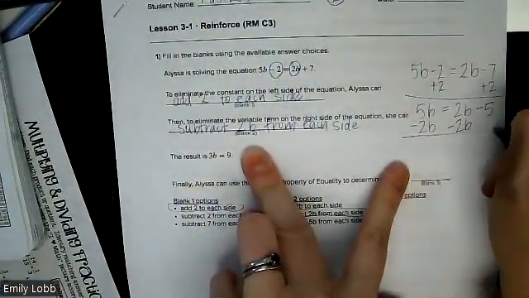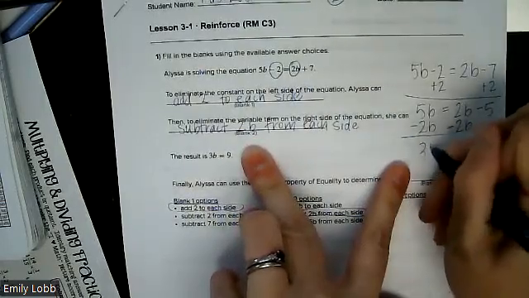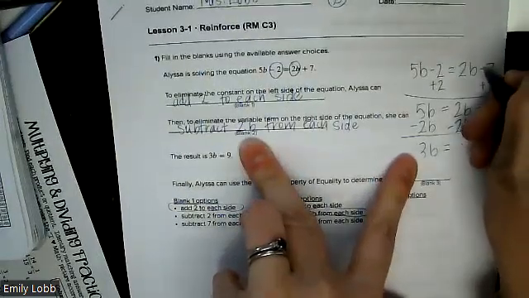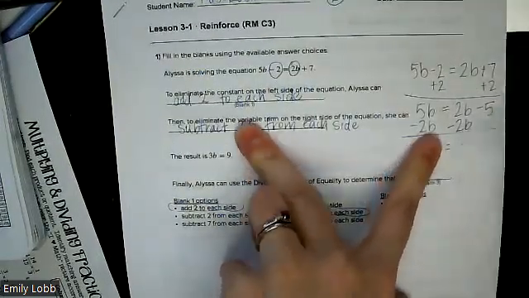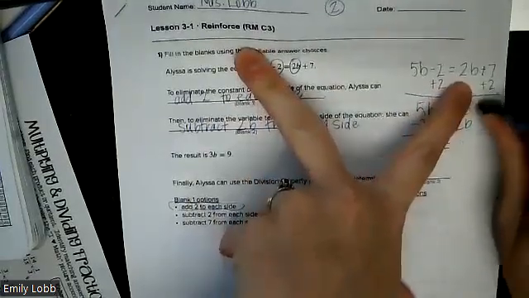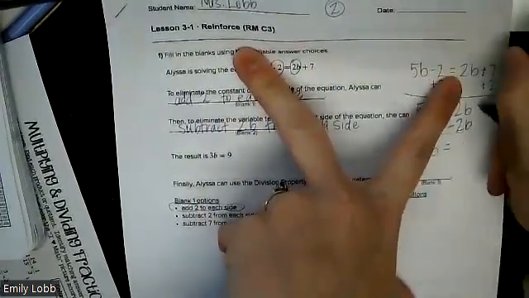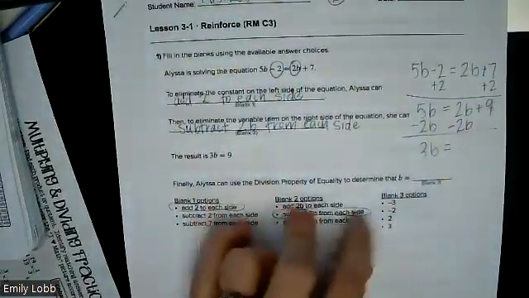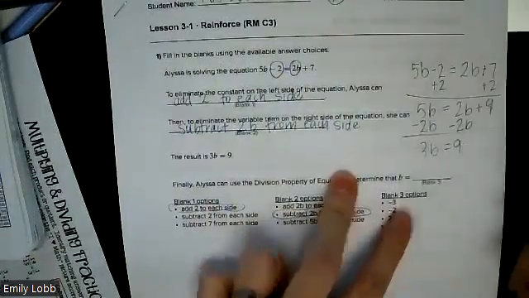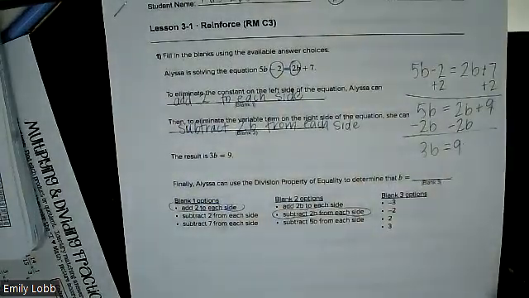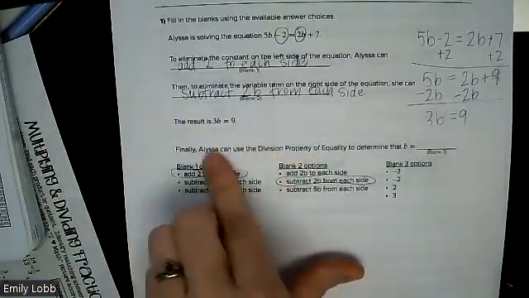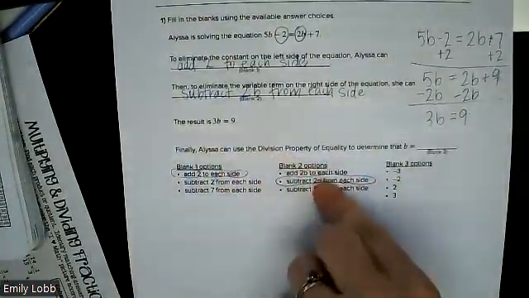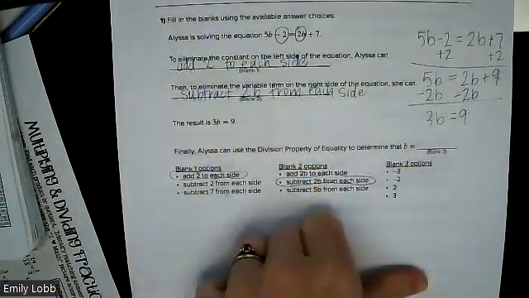So if we subtract 2b from each side, we have 3b is equal to, wait, this was a positive. So this should have been 9. I did not copy it down right. Sorry. So 3b is equal to 9. Now, finally, Alyssa used the division property of equality to determine that b equals what?